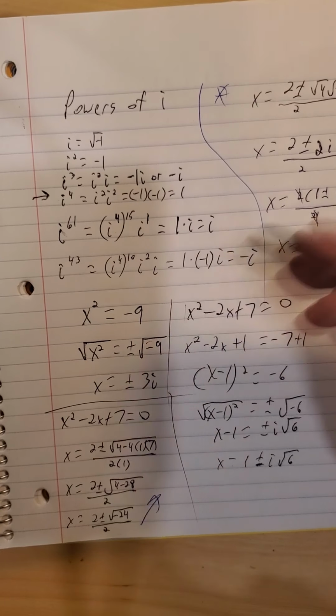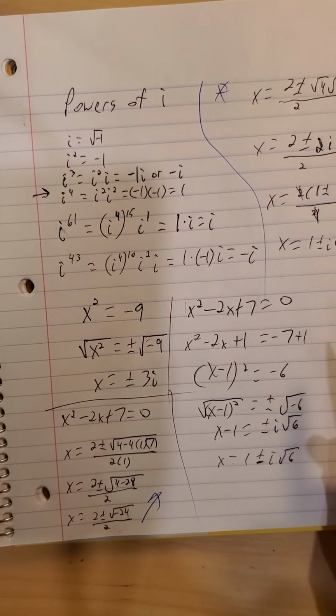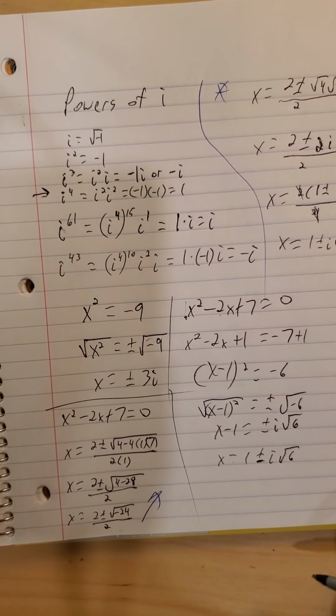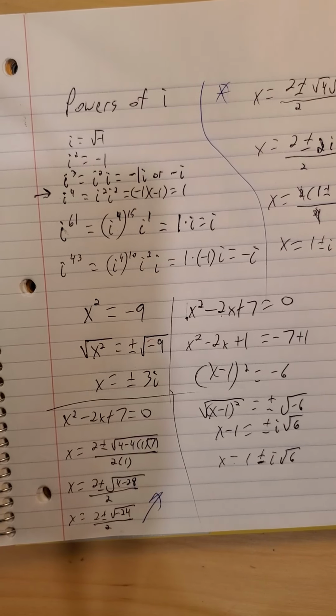So again, you get there eventually. It's just a little bit more work. So if you see this, leading coefficient 1, even middle coefficient, completing the square is quick and easy.